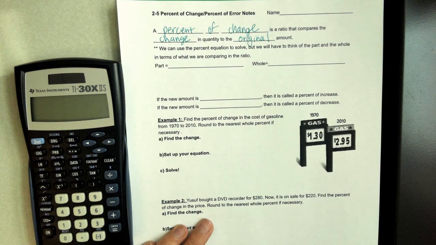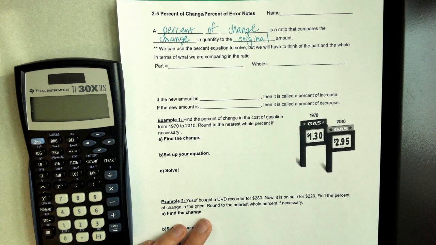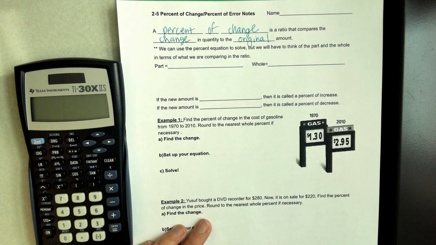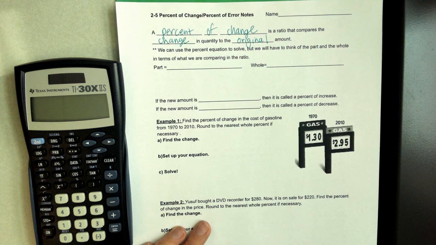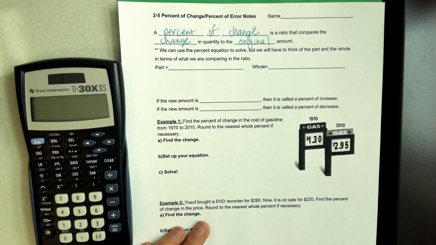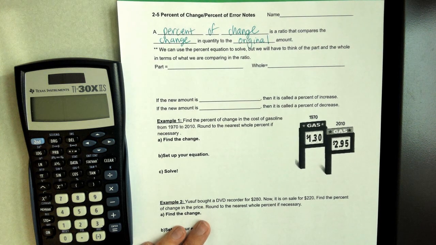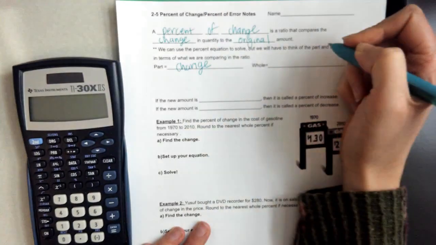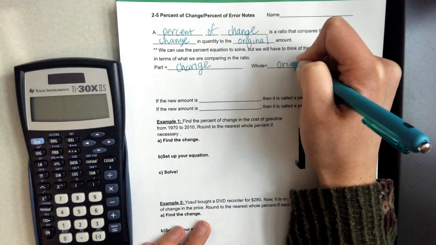It says we can use the percent equation to solve, and you can also use the percent proportion, just so you know, but we have to think of the part and the whole in terms of what we are comparing in the ratio. So today we're going to use the part is the change and the whole is the original.